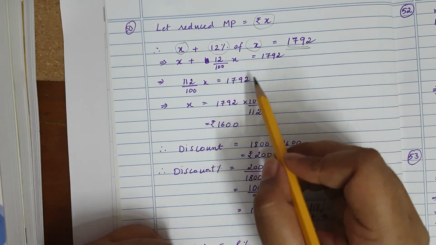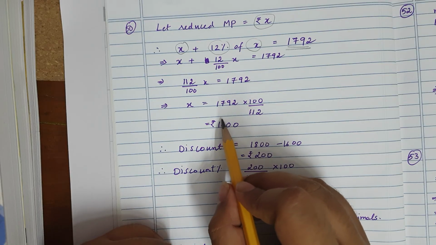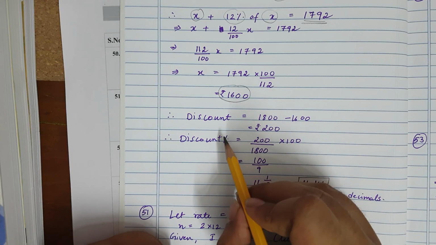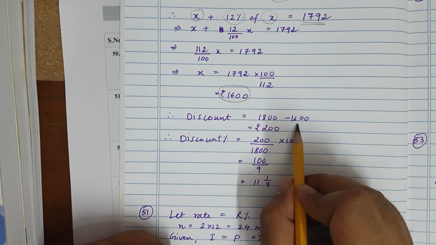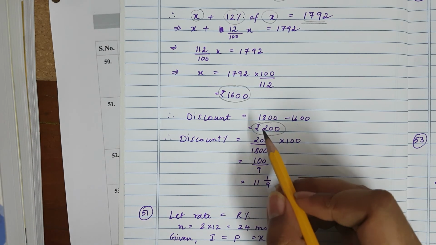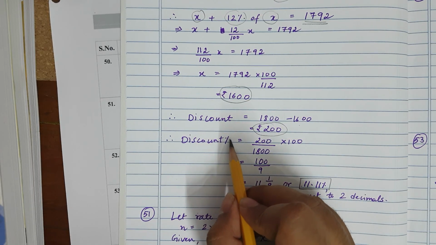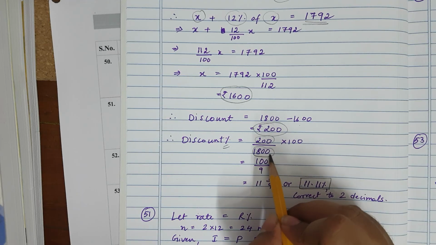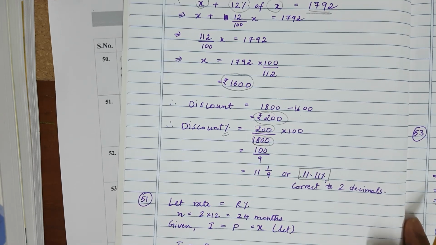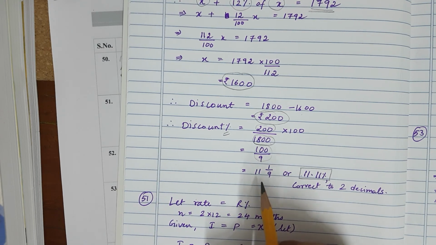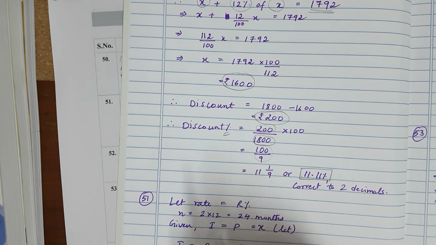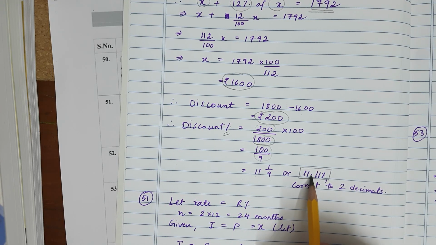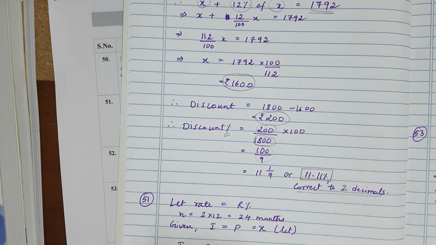Then if I solve this equation, I will get the value of X as 1600. So my reduced mark price is 1600. So the discount that the shopkeeper had to offer was 1800 minus 1600, which is 200 rupees. And the question asked me the discount percent. So discount percent is the discount given on the original marked price. So 200 by 1800 into 100. If I calculate that, I get the fraction 100 by 9. As a mixed fraction, it is 11 1 by 9, but generally we should leave the answer correct to two decimal places. So if you do the division, it will be 11.11% correct to two decimals.